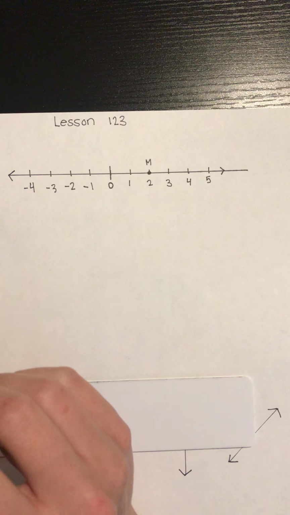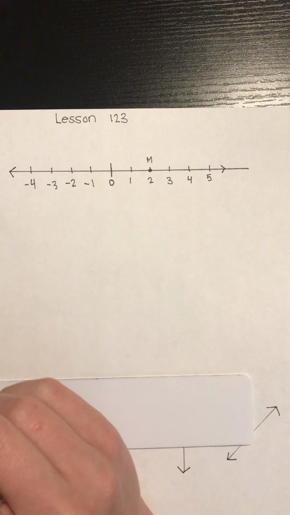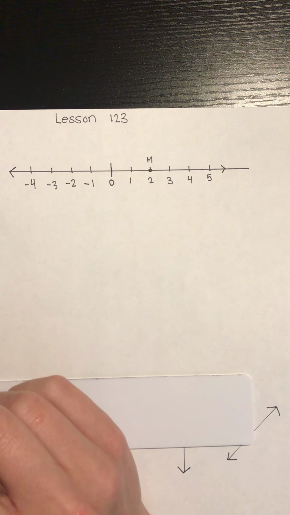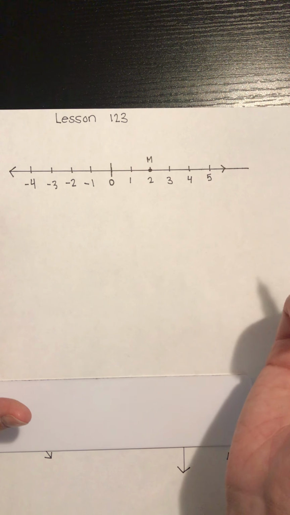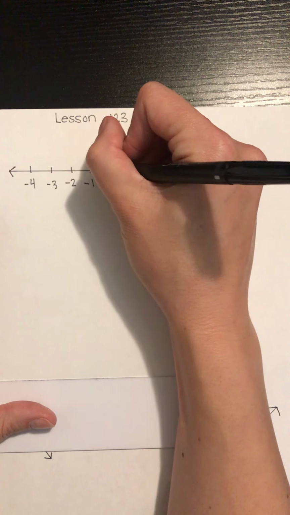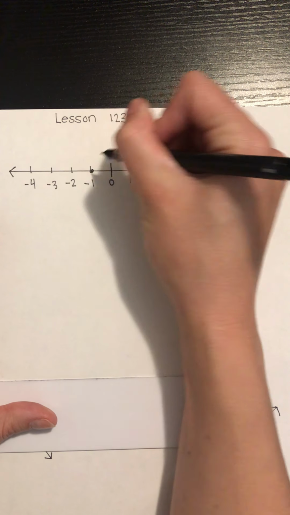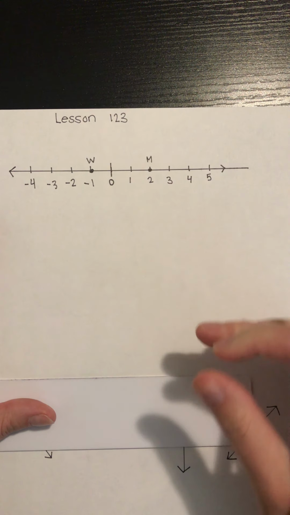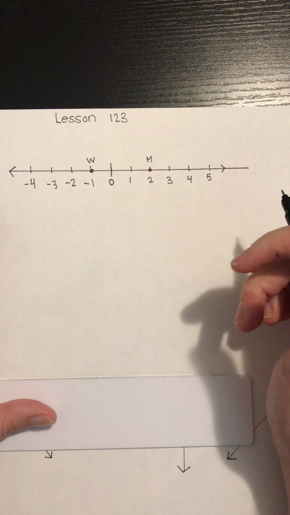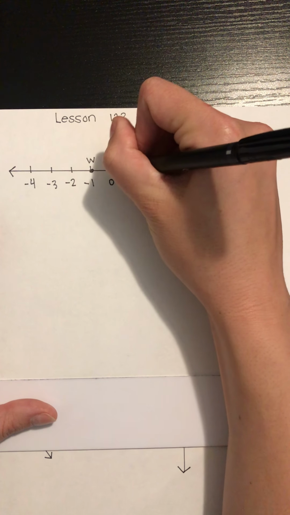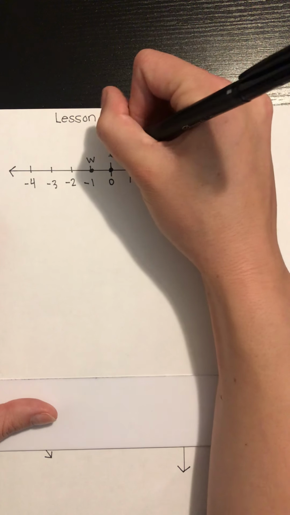Now I want to put a point at -1. So point to -1 wherever you're watching. And we're going to label it W. Here's -1. And we're going to label that W. Now we're going to put a point at 0. Here's 0. And we're going to label it I.